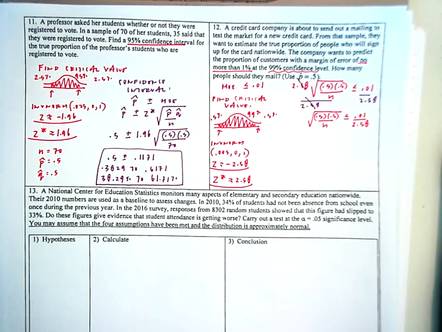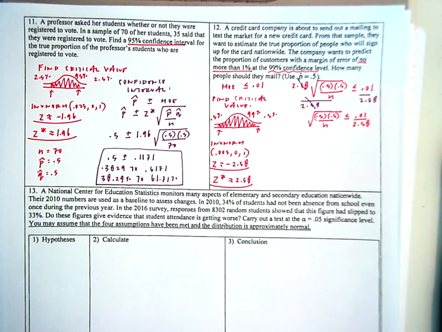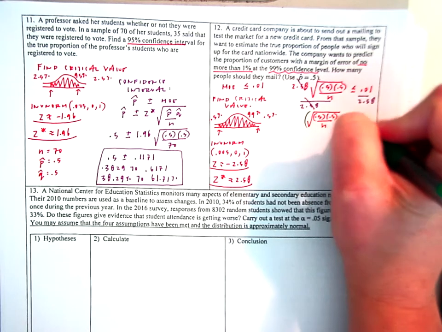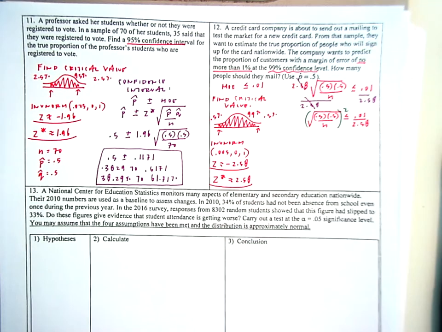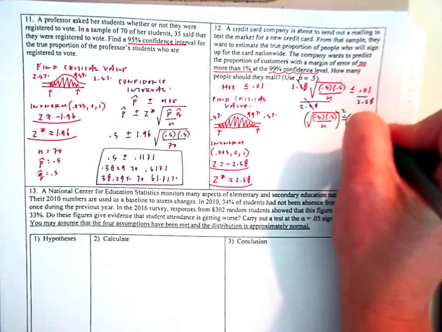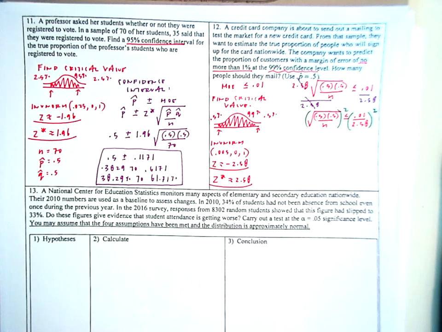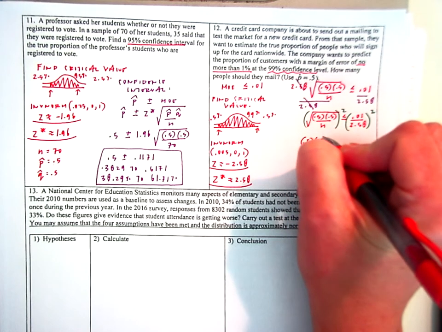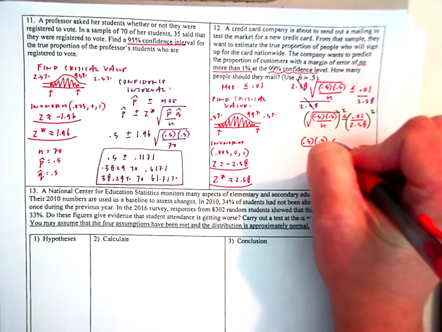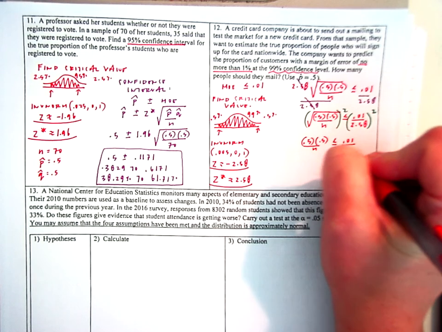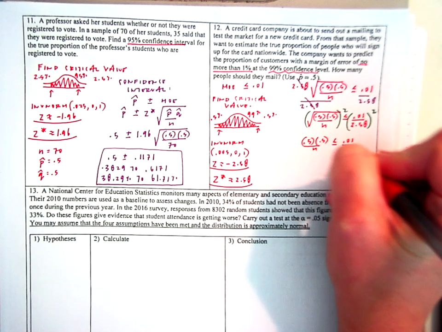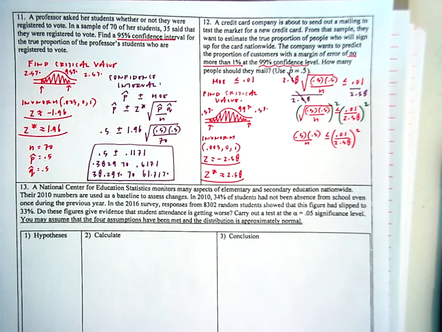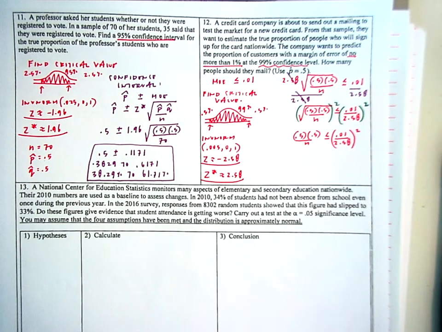Okay, so now to unlock that square root, I have to square each side. So I'm going to raise each side to the second power, like that. So now I have 0.5 times 0.5 over n is less than or equal to 0.01 over 2.58, that quantity squared. So notice that I haven't touched my calculator yet. I'm not touching it until the very end.